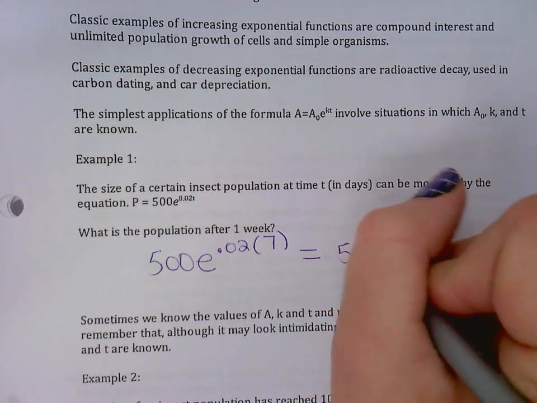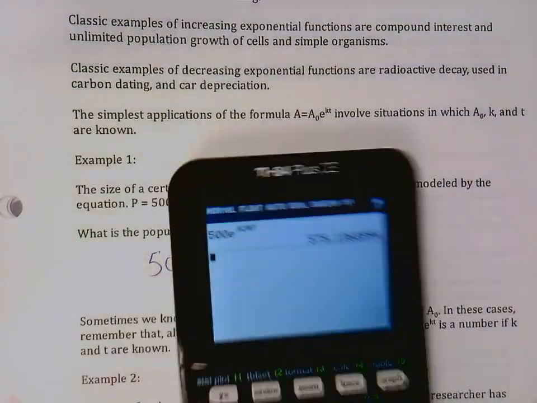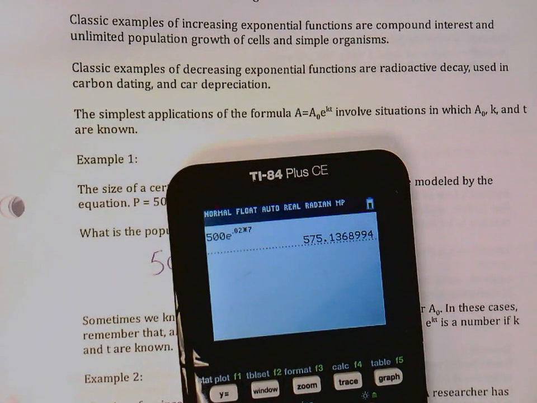575? Did you get that okay? You know where the e button is, over the divided by sign, right?